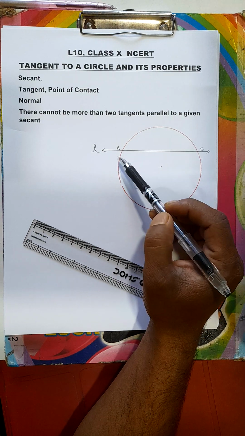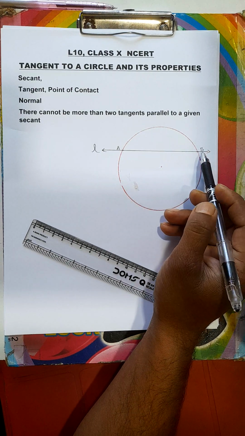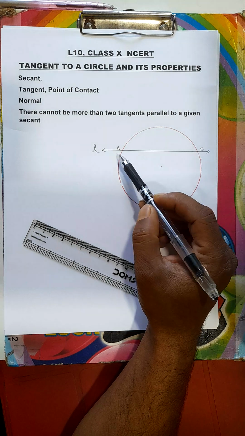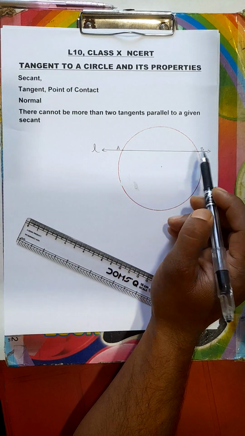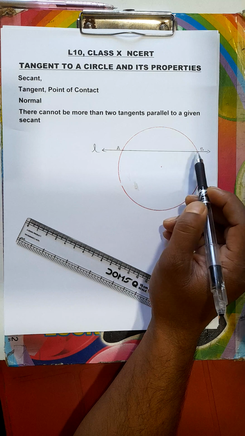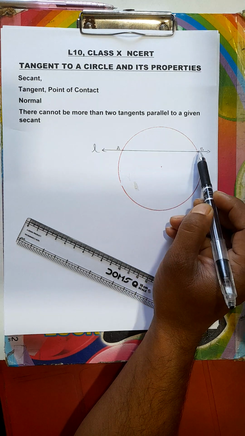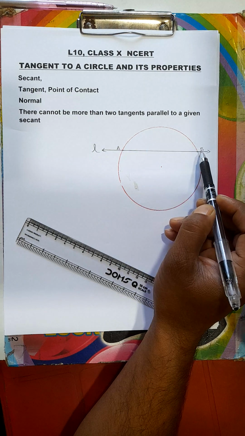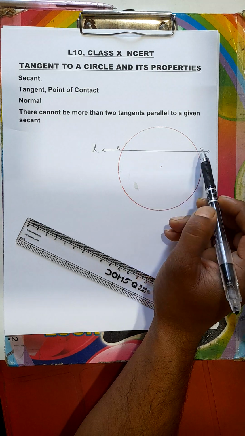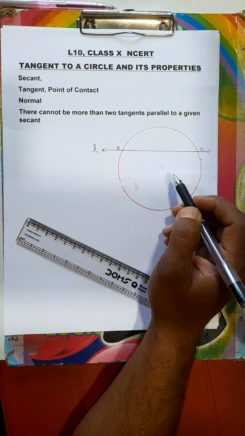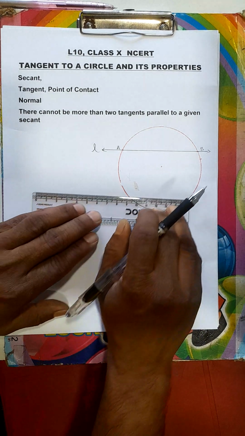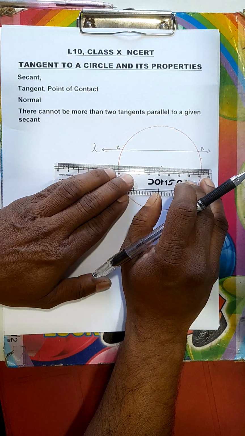And the part of the secant contained by the circle is called a chord. This line L intersects the circle at distinct points A and B. The part of the secant contained by the circle is AB. AB is within the circle. It is called a chord. Now let us make this secant pass through the center of the circle.